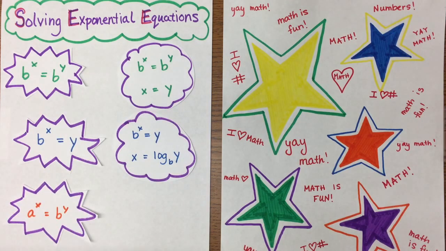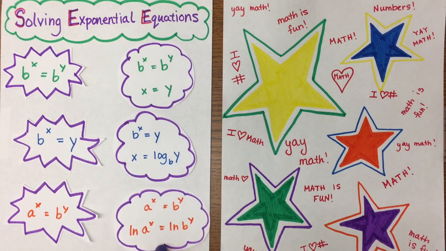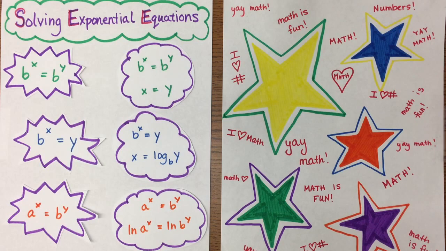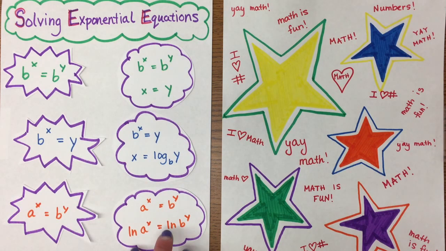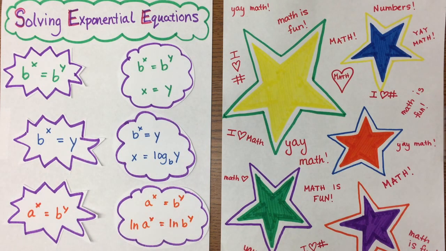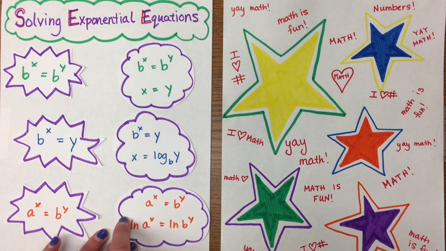Our third solving type is if we are able to get a to the x is equal to b to the y. That is, you have two different bases with exponents on either side. In this case, we must take a log or an ln of both sides. I personally like to take ln, but you'll take the ln of each side. The reason you'll do this is our properties of logs tell us that an exponent inside becomes a coefficient outside. So taking the log of both sides is going to allow us to get that exponent down.